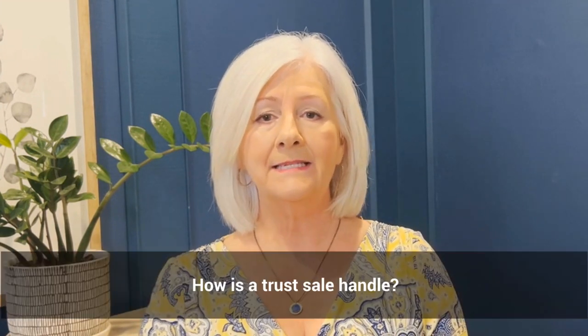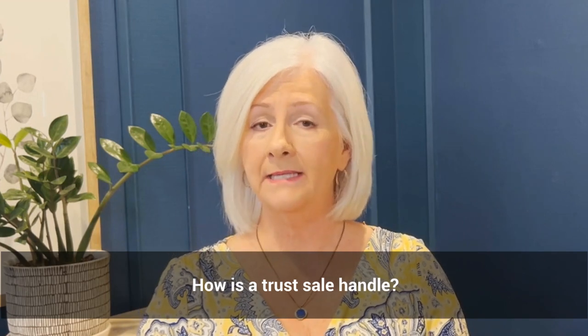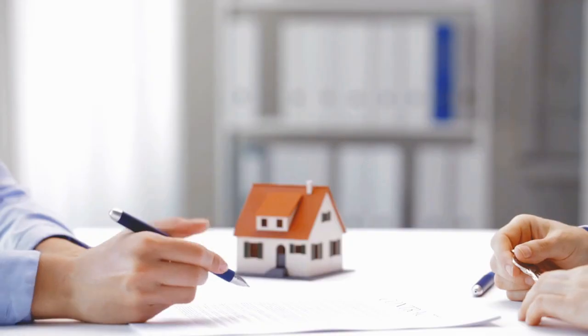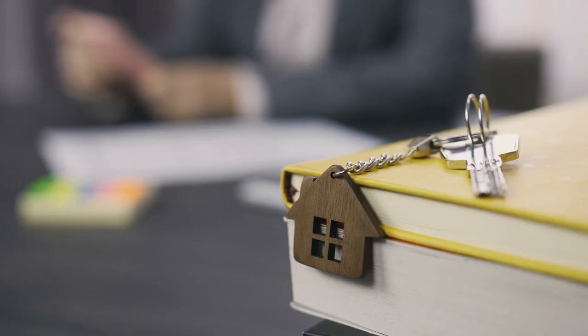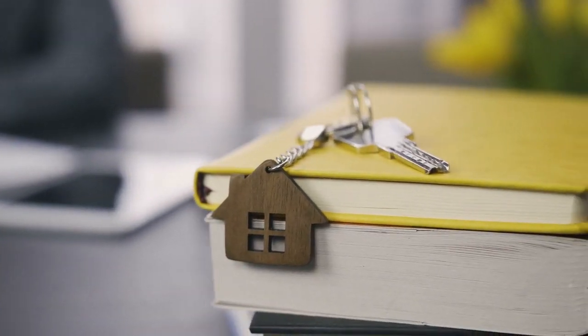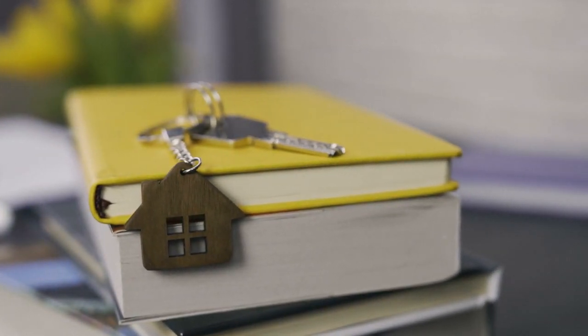So now let's discuss how is a trust sale handled. In general, the process of how to sell a house in a living trust in California will be very similar to that of a traditional sale. The primary difference is that instead of the name of the seller, the name of the trust will be used in the transaction. The trustee will sign documents and provide California Association of Realtors disclosures to the buyer. However, there are a few small special considerations to prepare for.